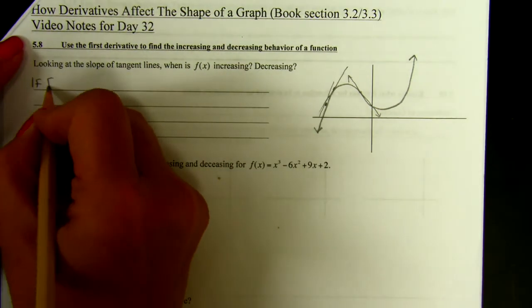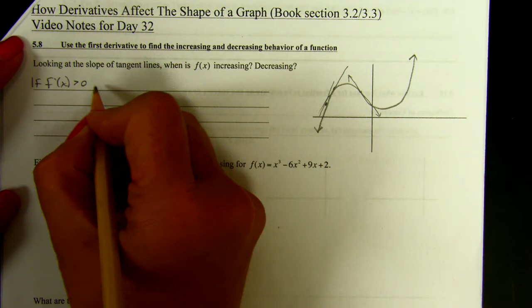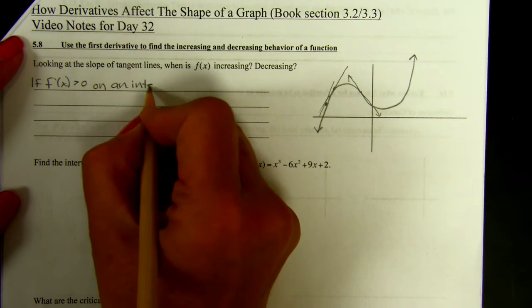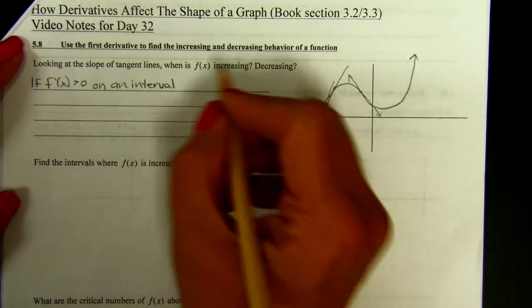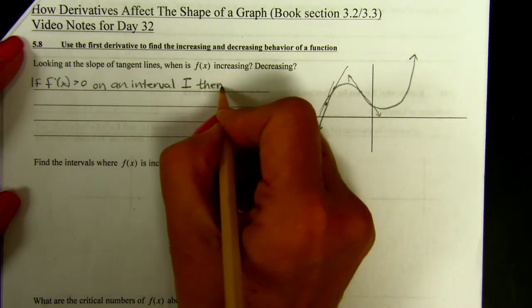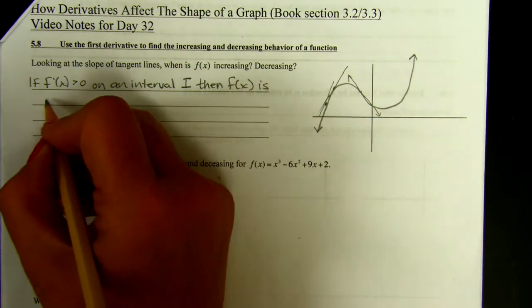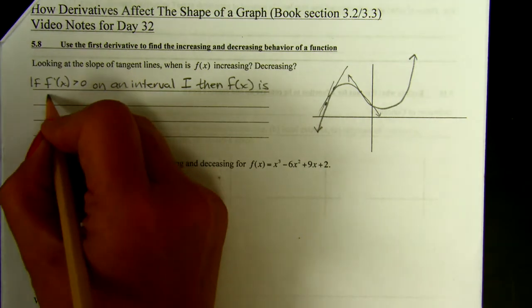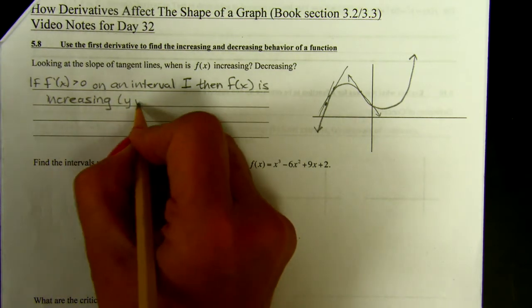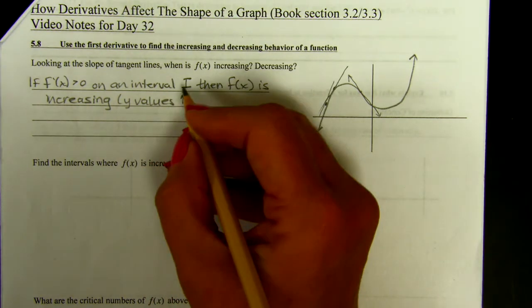If we know that the derivative of the function is greater than 0 on some interval, and we're going to call that interval I, then we know that f of x is increasing. The y values are getting bigger on that interval.